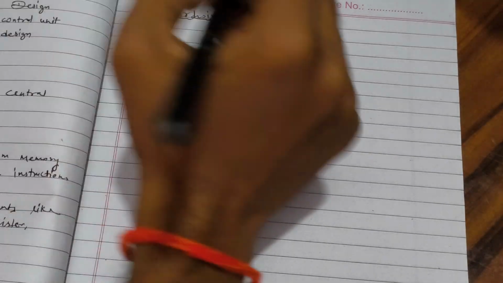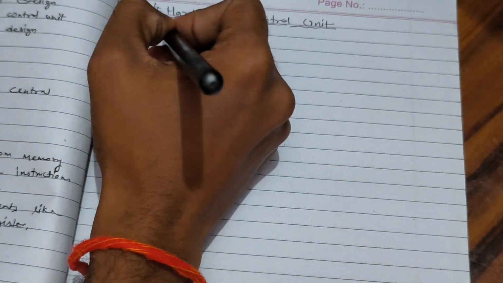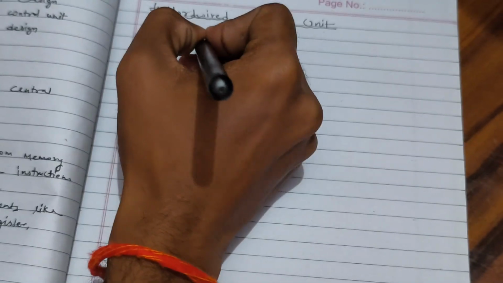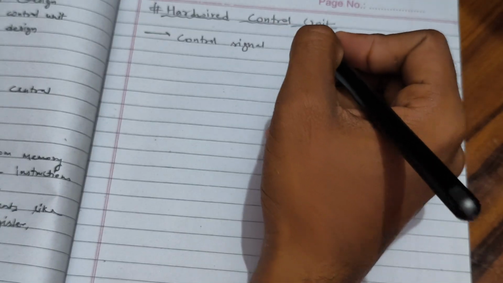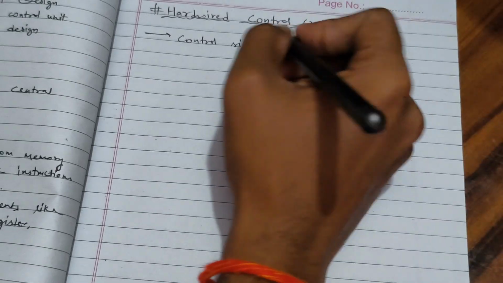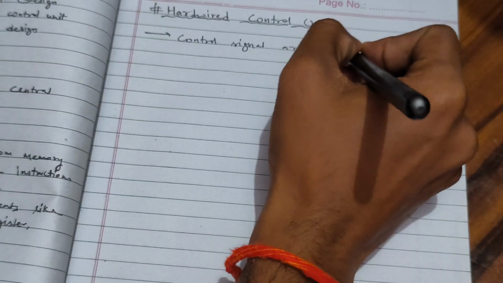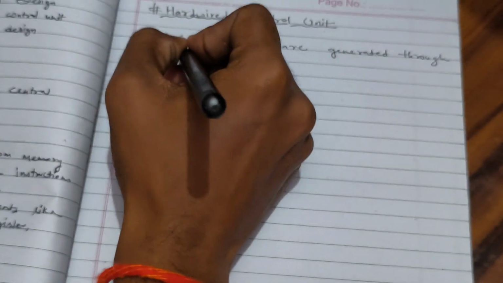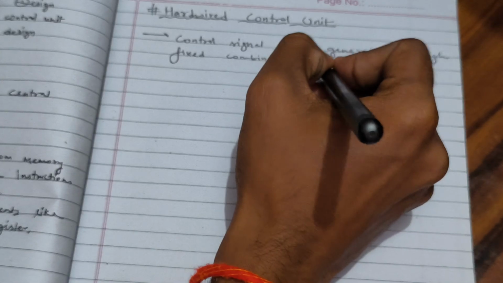Now our topic is the hardwired control unit. In a hardwired control unit, what makes it special is that the control signals are generated using fixed combinational logic circuits, for example gates, decoders, flip-flops, etc. So let me just jot it down. Control signals are generated through fixed combinational logic circuits.